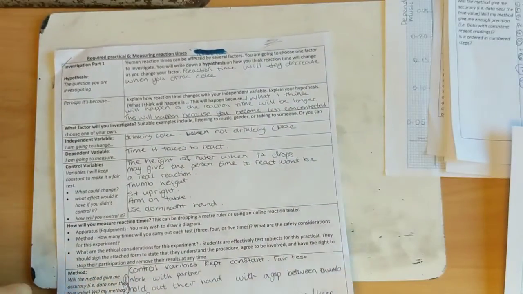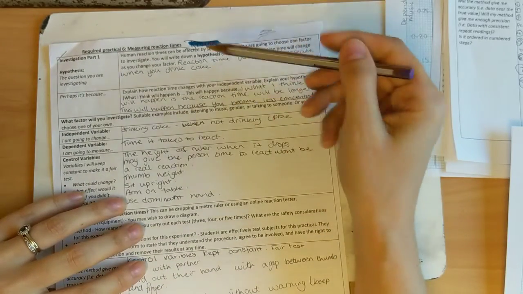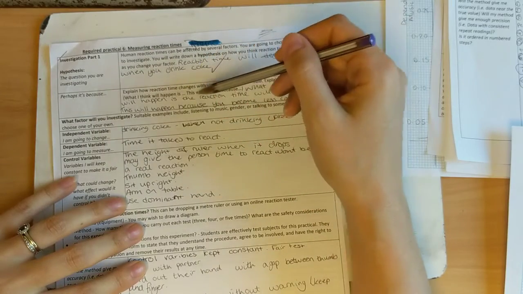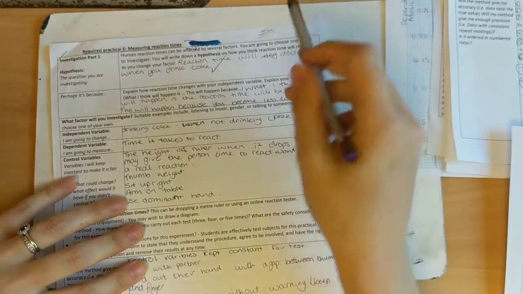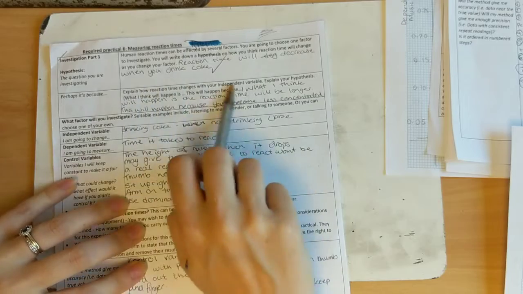Okay. Reaction time will decrease when you drink Coke. That's really good. What I think will happen is the reaction time will be longer. This has happened because you become less concentrated. What you said, reaction time will decrease when you drink Coke, that means it gets faster. And this says the opposite thing.